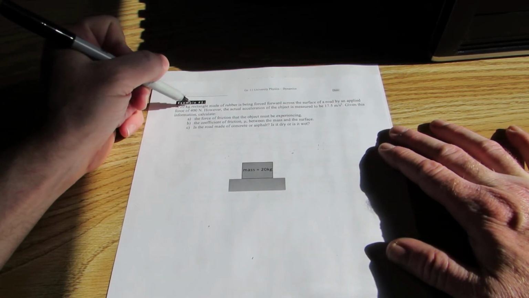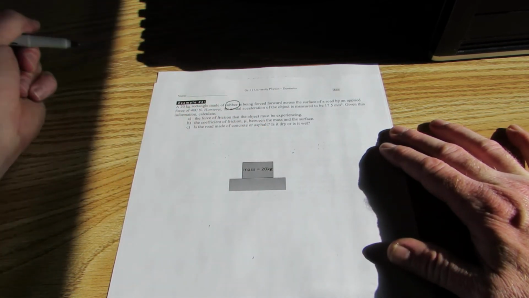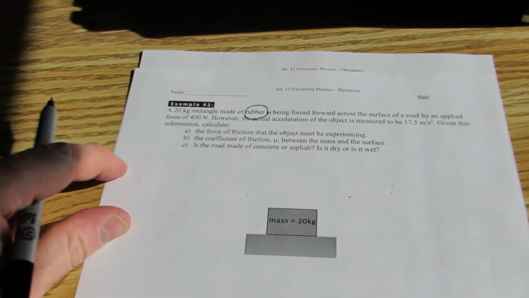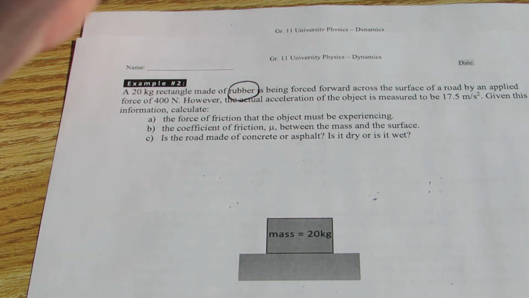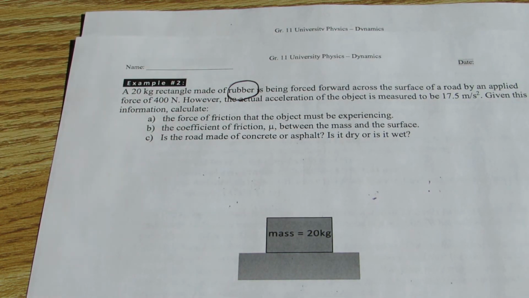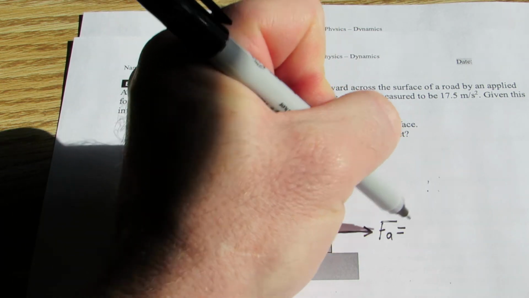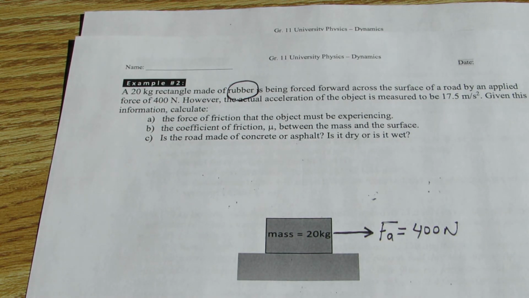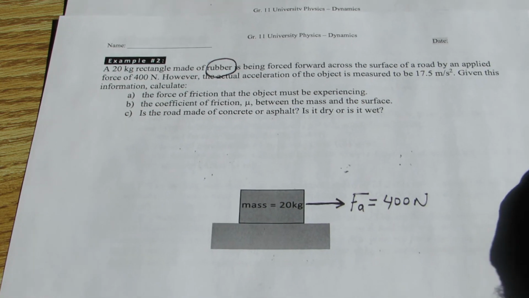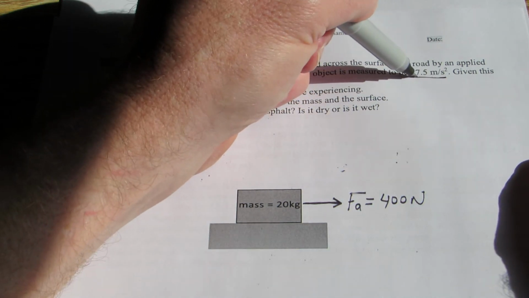Okay, a 20 kilogram rectangle made of rubber, so that might be important later on. I see a material there. A 20 kilogram rectangle made of rubber is being forced forward across the surface of a road by an applied force of 400. So let me draw that on there. Applied force equals 400 newtons. The actual acceleration of the object, that's kind of weird. They don't usually give you acceleration in the beginning, but this one does. The actual acceleration is 17.5 meters per second squared.